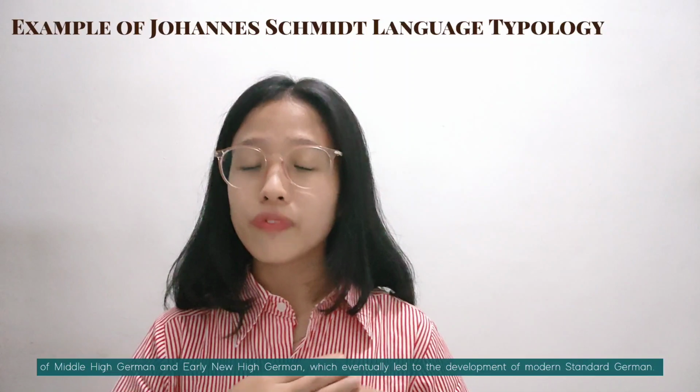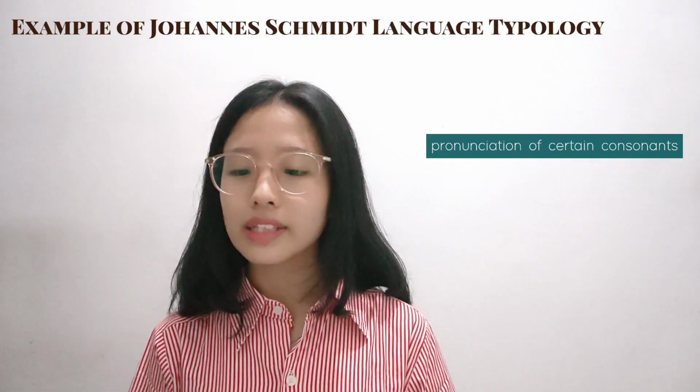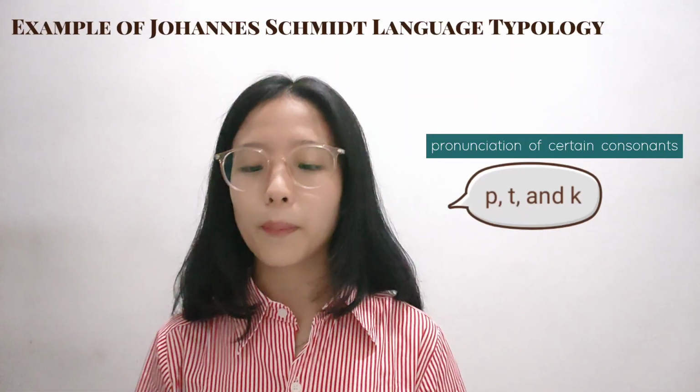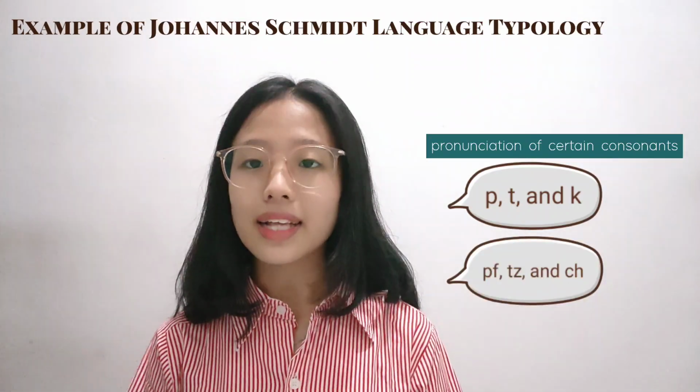The High German consonant shift is a series of changes that occurred in the consonant sounds of the High German dialects of Middle High German and Early New High German, which eventually led to the development of modern Standard German. The shift affected the pronunciation of certain consonants, including the sounds represented by the letters P, T, and K, which became the sounds represented by the letters PF, TZ, and CH respectively.